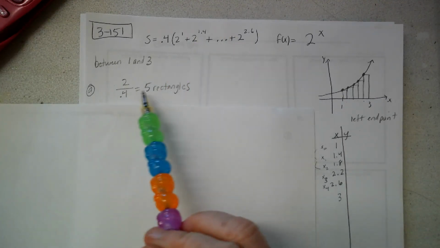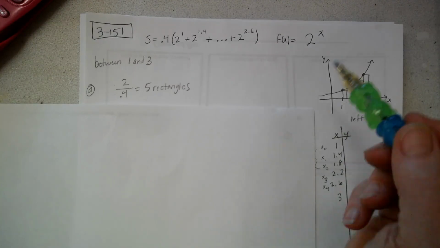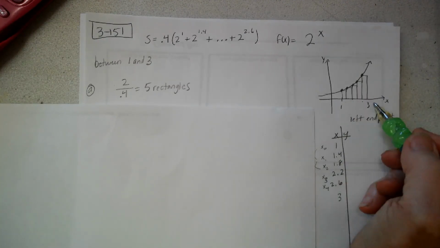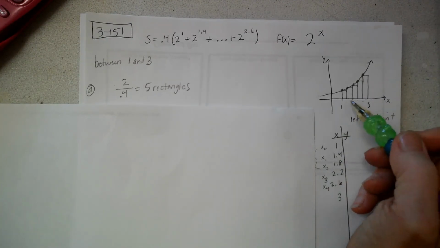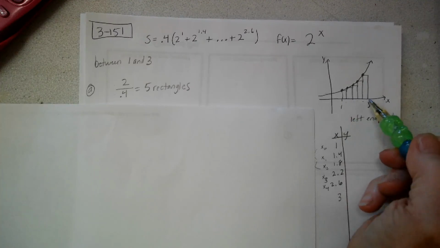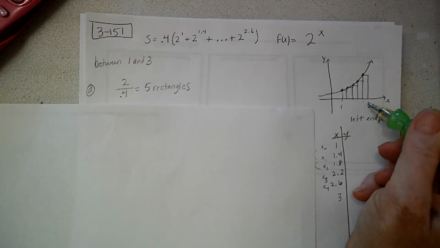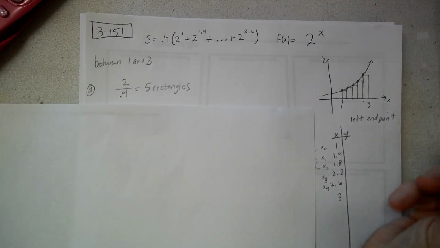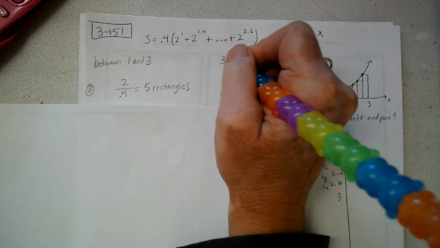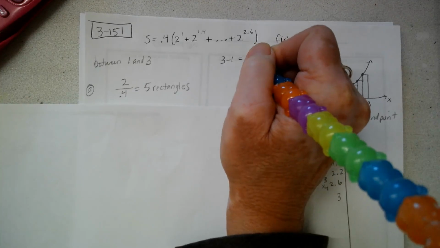How do I know how many rectangles there are? Well, I drew my picture, and then I saw, well, from 1 to 3, that's like 2, or in other words, this distance from here to here is 2, right? So you could just say 3 minus 1, it's 2.